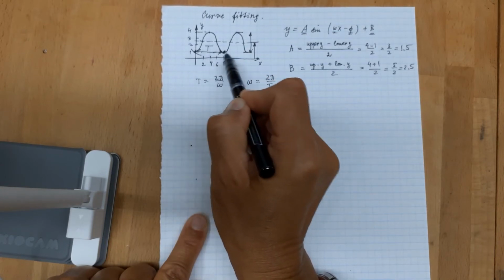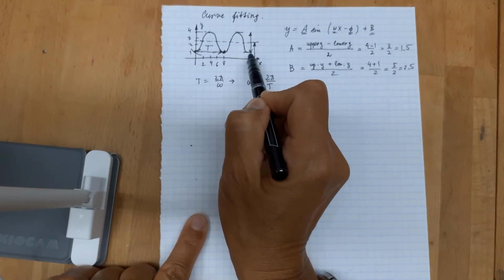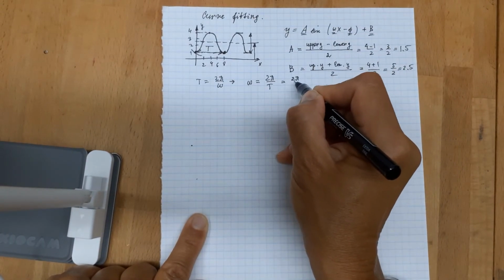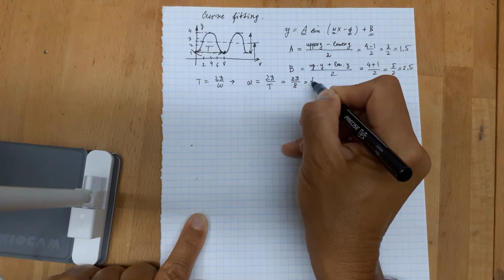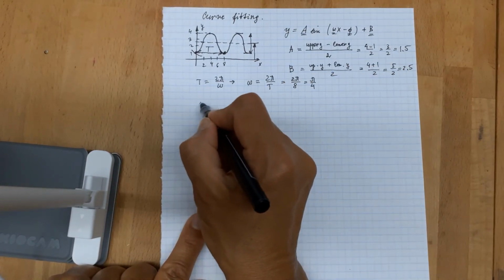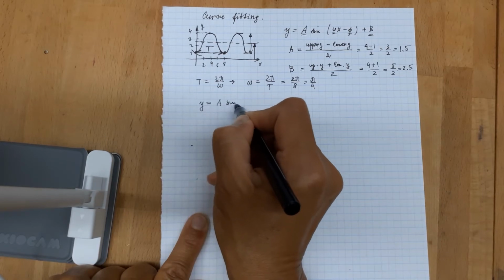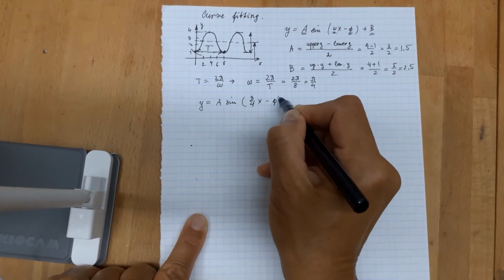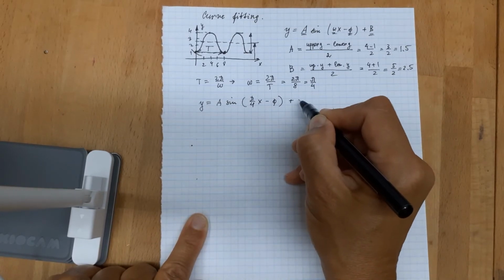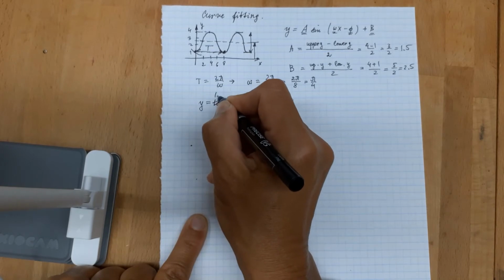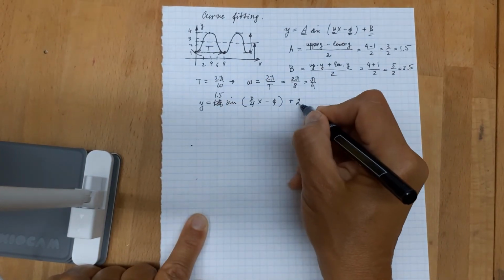That's going to be my period, because after this point, it's going to repeat itself, right? It looks like it's 8 units. So I'm going to take 2 pi over 8, which is pi over 4. And I found omega already. Let me write it down. Y equals a sine of pi over 4 x minus phi plus, well, instead of a, I should write down 1.5. Sorry, that's not a, 1.5 plus 2.5.